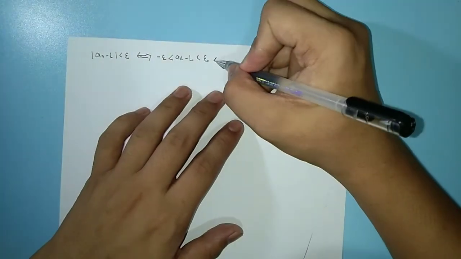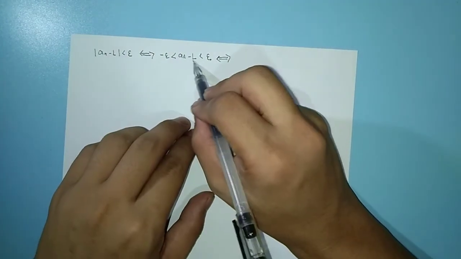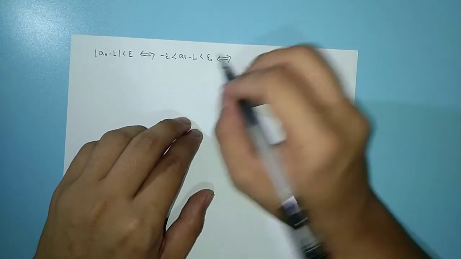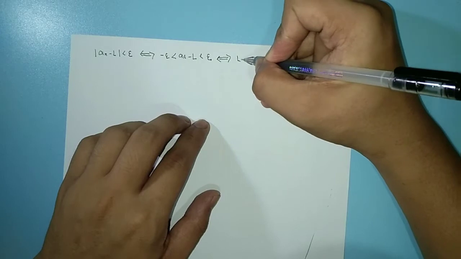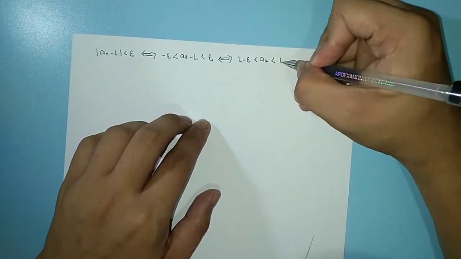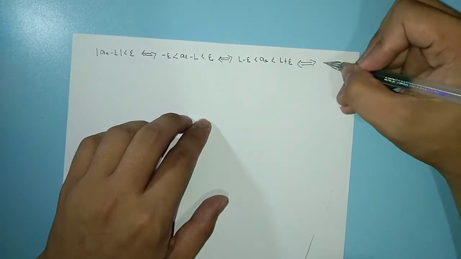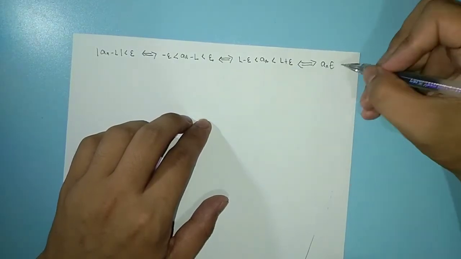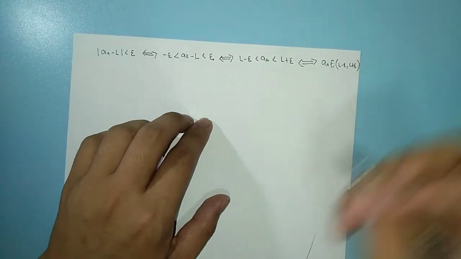And this is also equivalent to, if we add L to all sides, L minus epsilon less than A sub n less than L plus epsilon. And this is equivalent to A sub n belonging to the open interval (L minus epsilon, L plus epsilon).